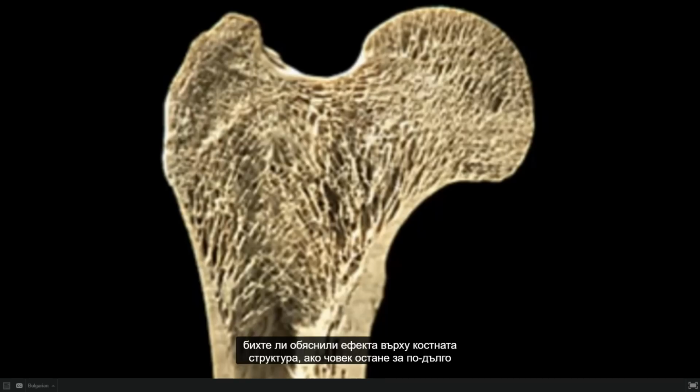Could you explain the effect if man stays for a longer time in a zero gravity environment? Pardon? I will repeat. Could you, Mr. Keshe, explain the effect on the bone structure if man stays for a longer time in a zero gravity environment, like astronauts in a spaceship? We already know that. In a spaceship, you don't have zero gravity. In a spaceship program, you have exactly 1G.